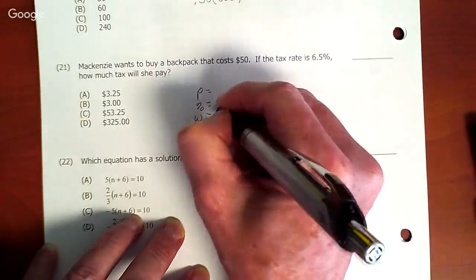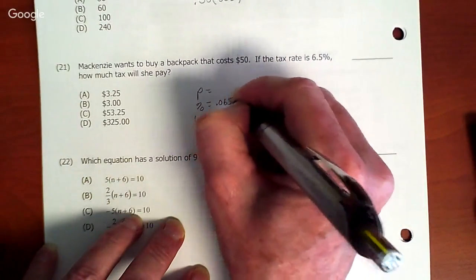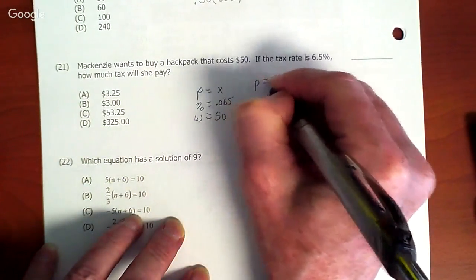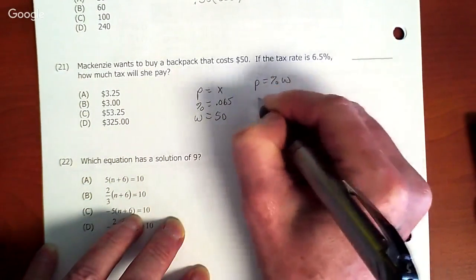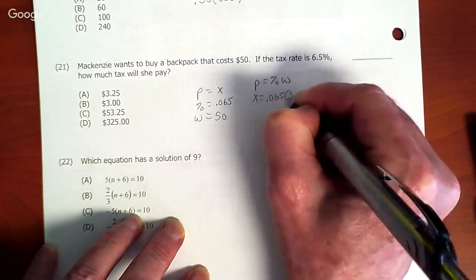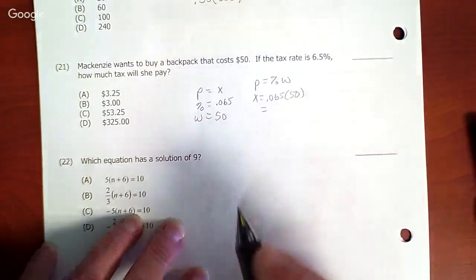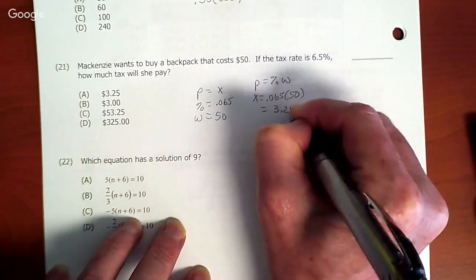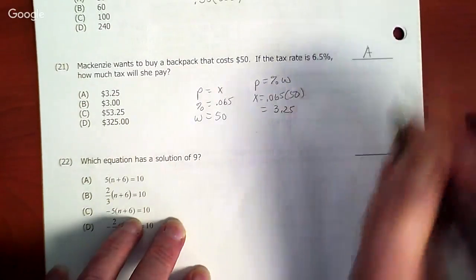Our tax is 0.065, and I want the tax, not the whole cost. So it's P equals percent times whole. So x equals 0.065 times 50. So she is actually being charged $3.25, which is A.